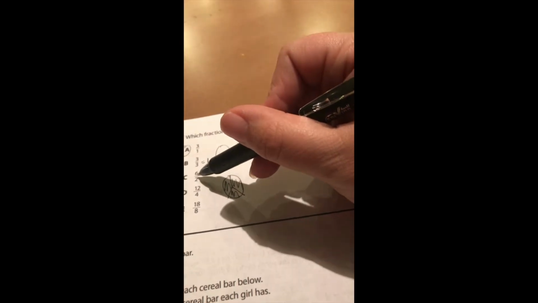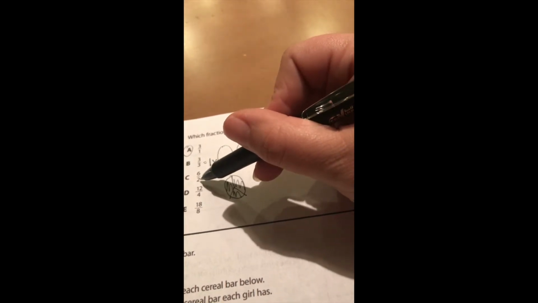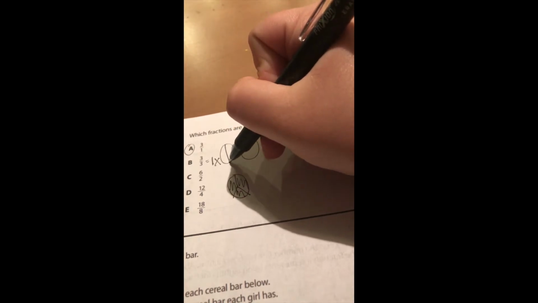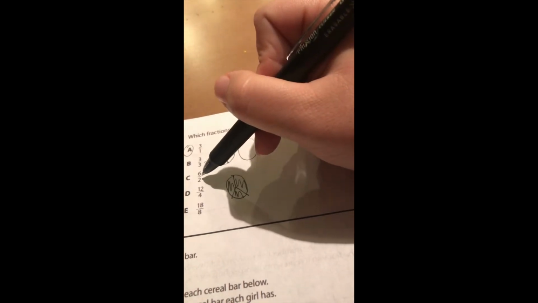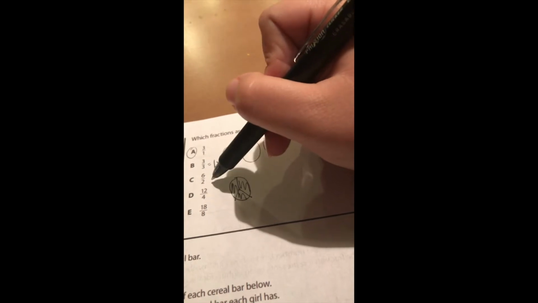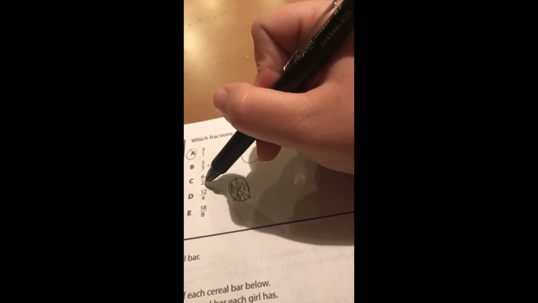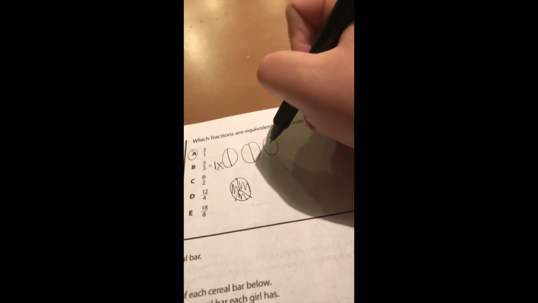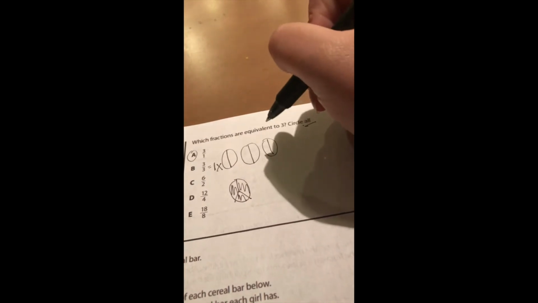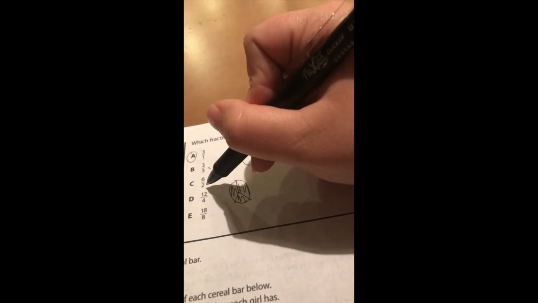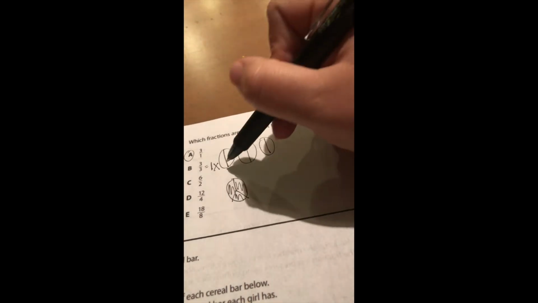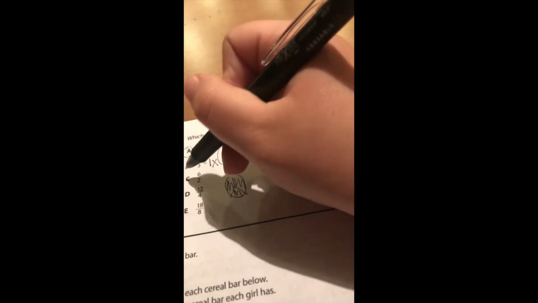Here, if I had circles that were cut into 2. So we're going to use this picture again. And I need to have 6 pieces. 6 pieces that are in 2s. So 1, 2, 3, 4, 5, 6. If you put 6 halves together, you get 3 wholes. So this one also is correct.